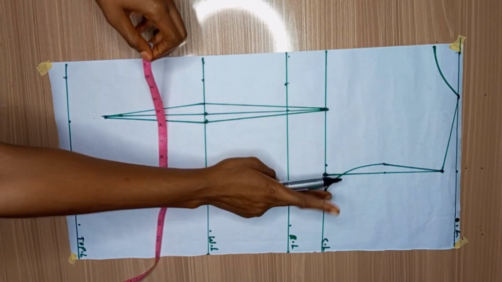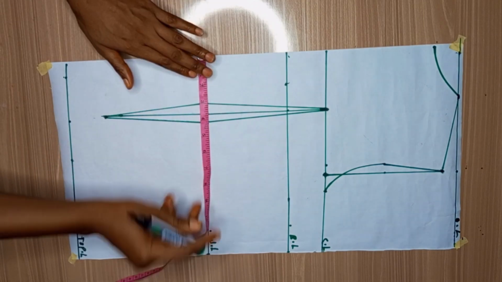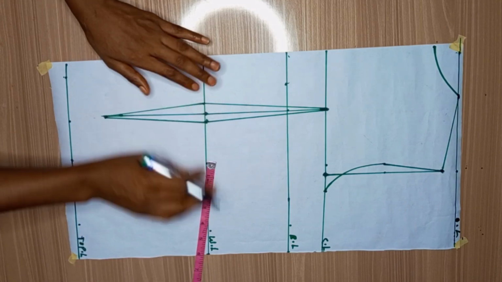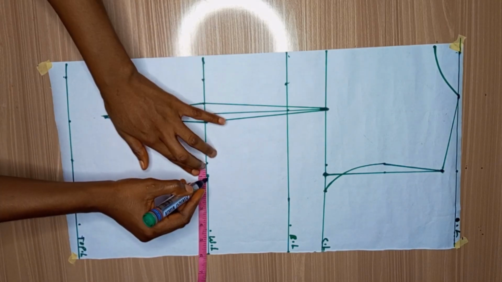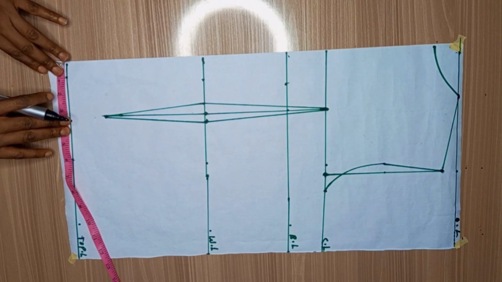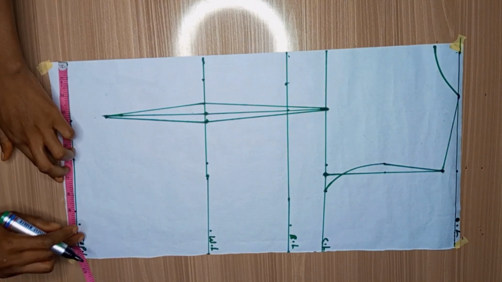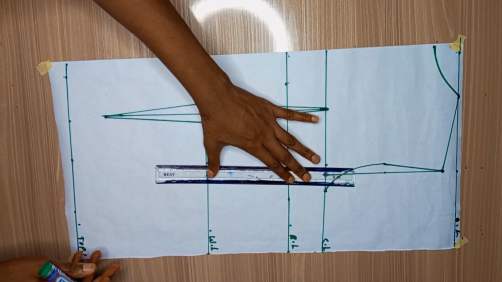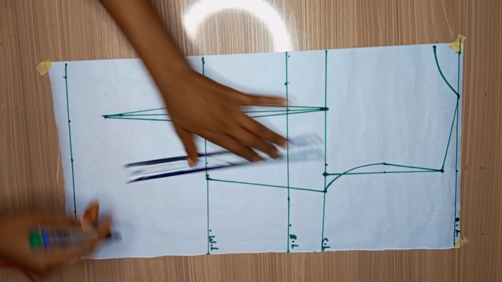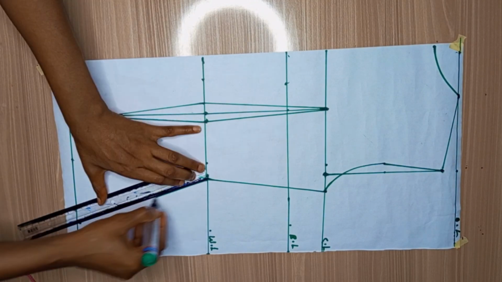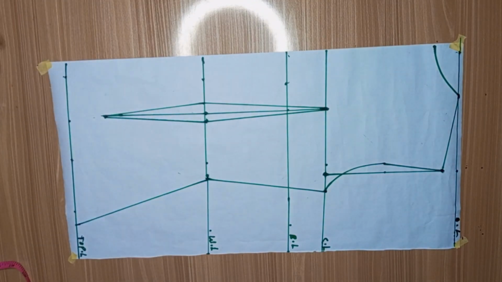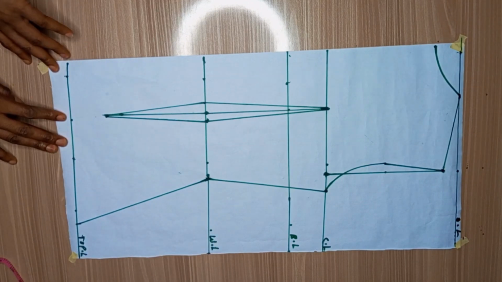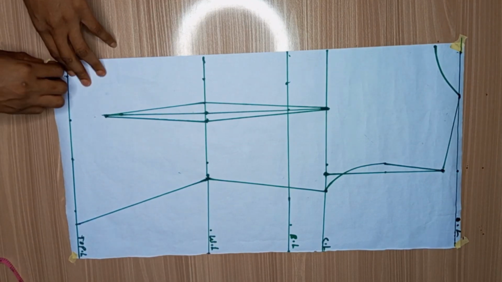So the next thing is to impute our body measurements. I've already marked my bust measurement on the chest line. I'll mark my waist measurements here. Then the dart intake, I'm going to replace it. I'll come to the top length, impute my hip measurements, and connect all points together. So this is basically it for the drafting. I will go ahead now and cut it out.